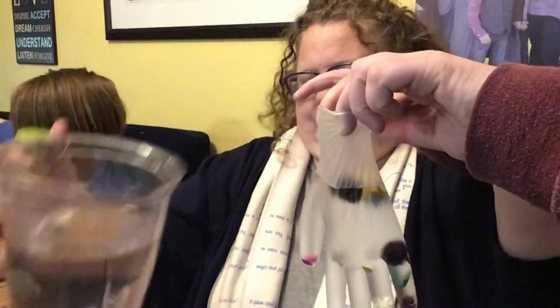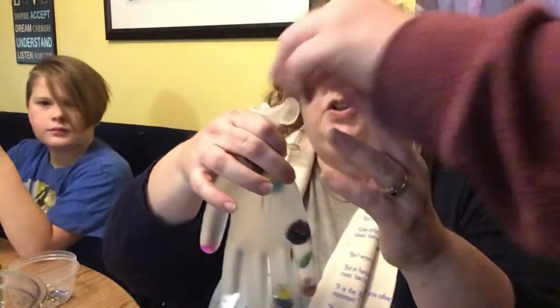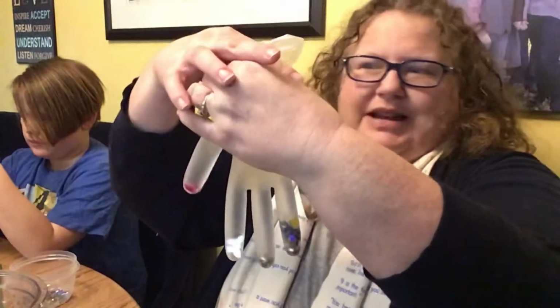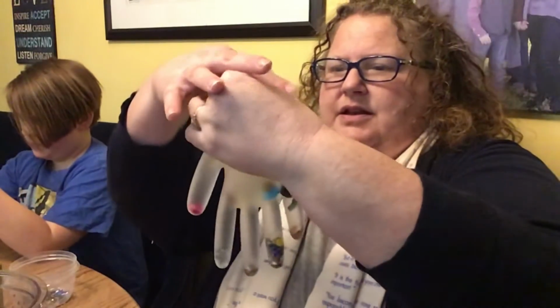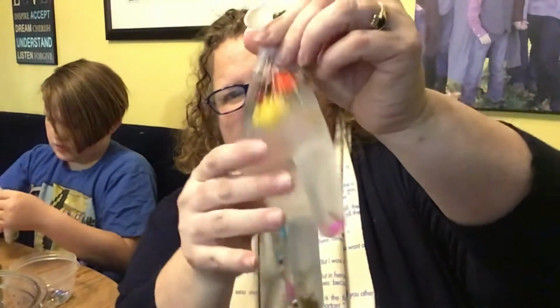Look at that. I'm not going to fill it all the way to the top. I'm just going to fill it to here because I want to make sure that I have room to close it. So look at that. This is my glove that is definitely filled with a liquid because it's all squishy.